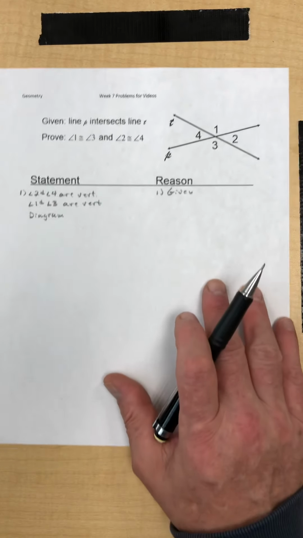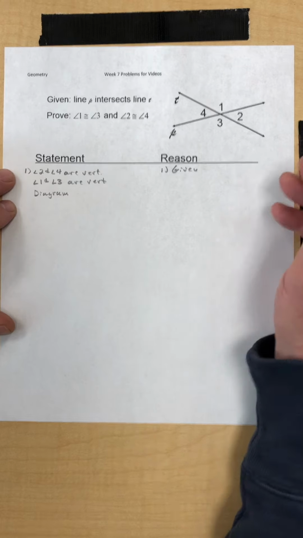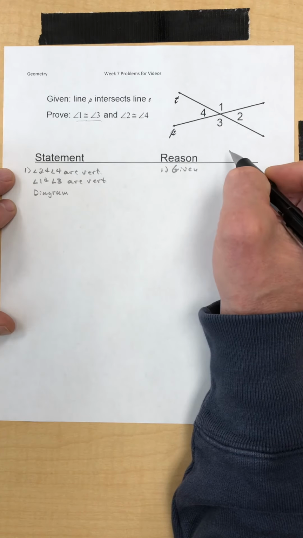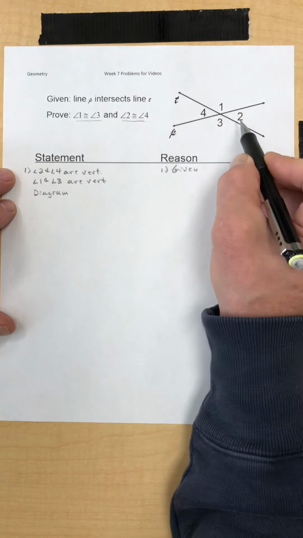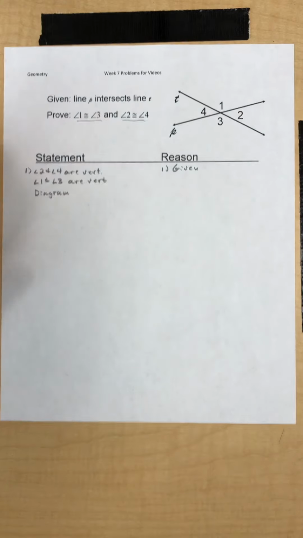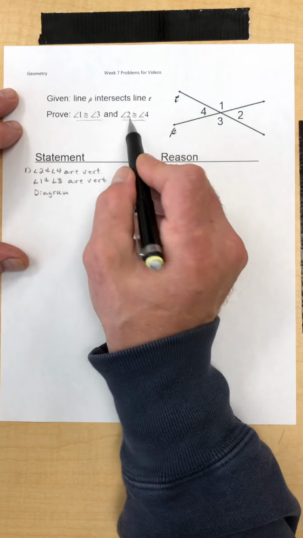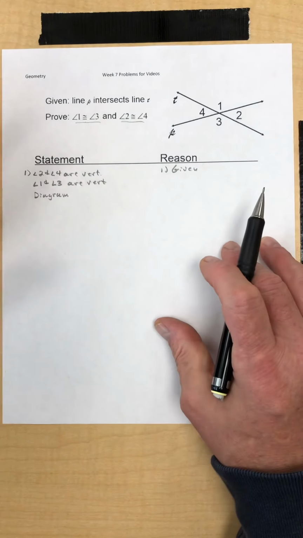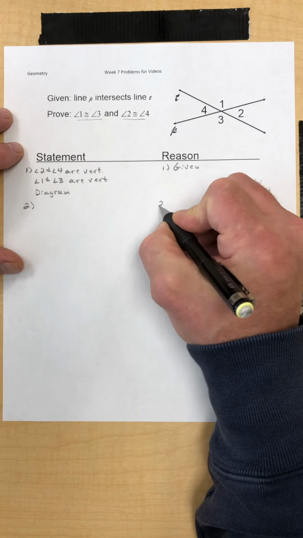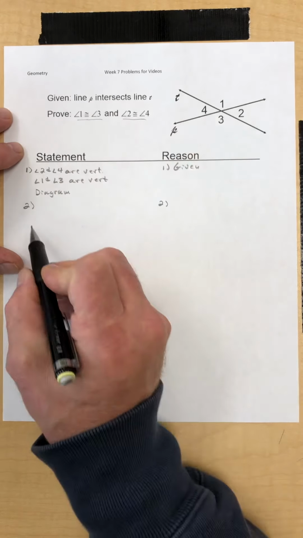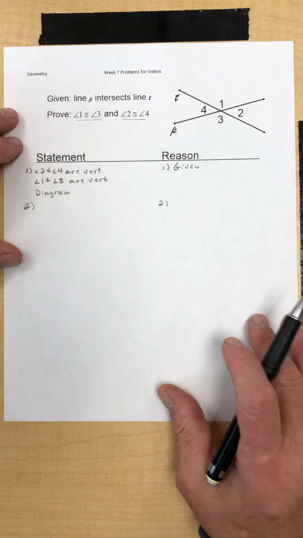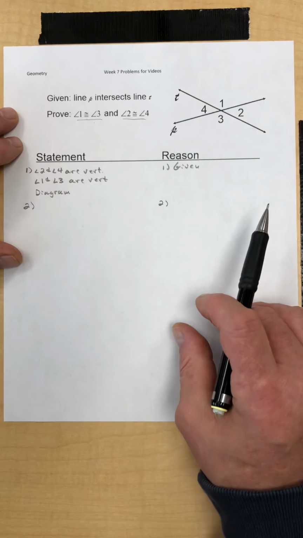All right, let's see what's going on here. I have to show that 1 and 3 are congruent, and I also have to show that 2 and 4 are congruent. So this is almost like doing two different proofs, one for this and one for that. So I'll show you a way to deal with that. We're going to just deal with showing this, and I'm going to leave a little bit of room in between steps, and show you how to deal with basically doing two different proofs.